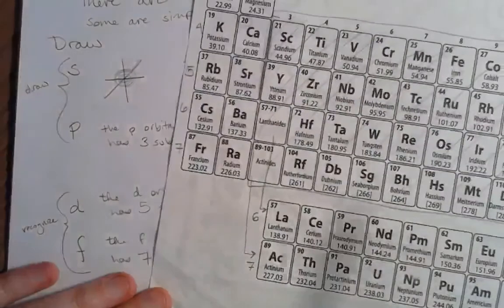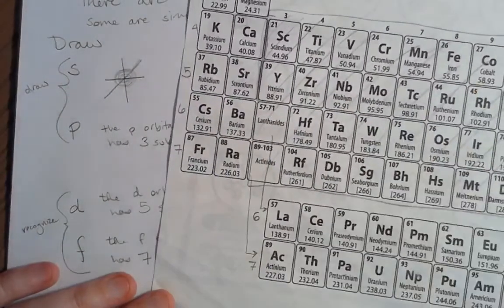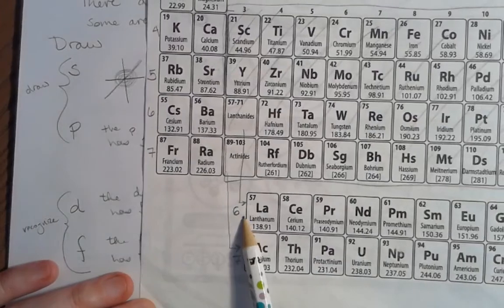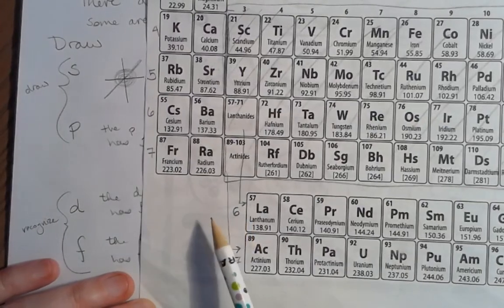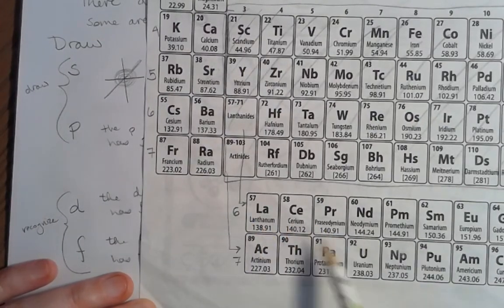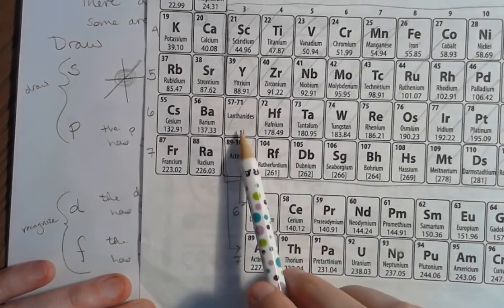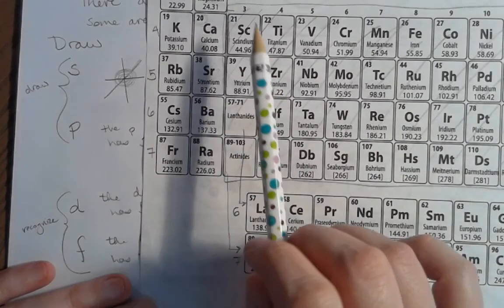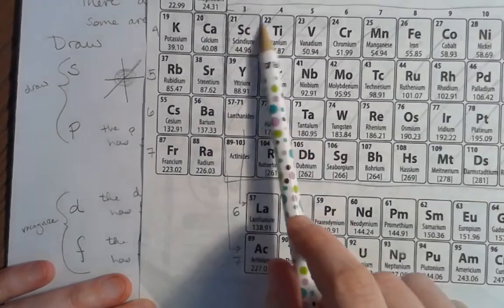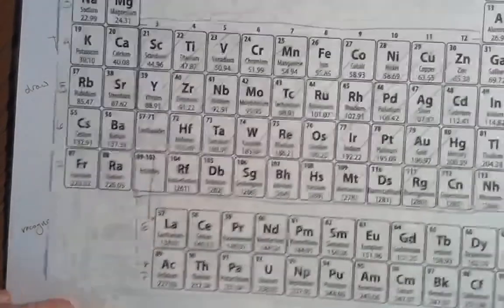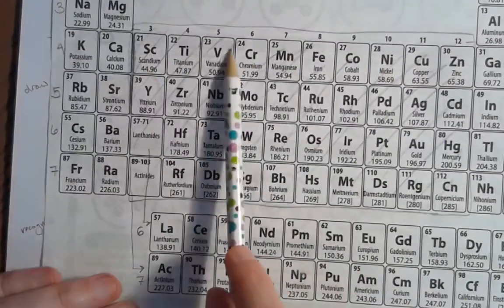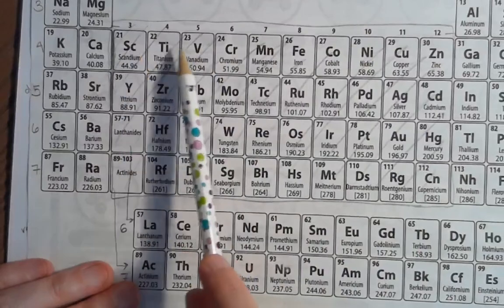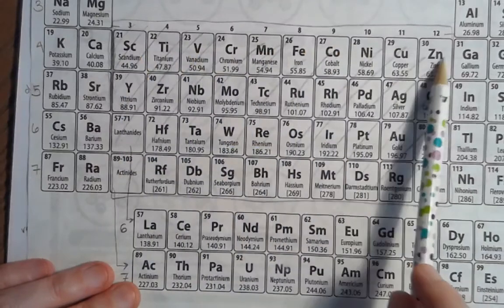So even if you've got this gappy thing in your table, down here where we've got row 6, this is on the 6th row, and we're down here in the F block, count across, this should be 14. If you've got a gap here, what they did is they put the 15th down here. Really, your transition metals, this D block, this D orbital here, can hold 10 electrons. 1, 2, 3, 4, 5, 6, 7, 8, 9, 10.